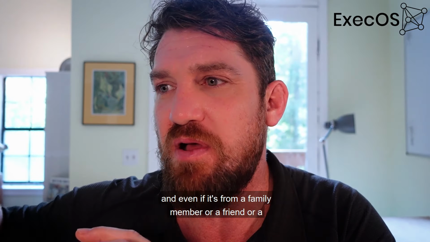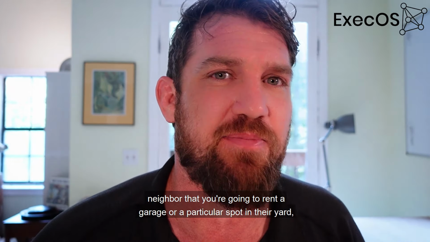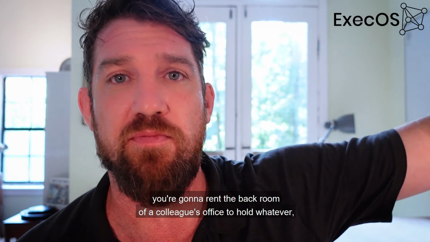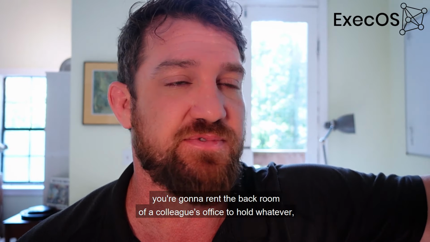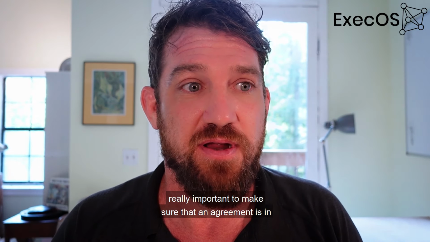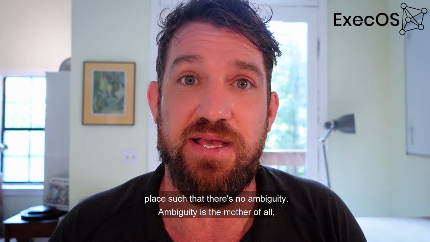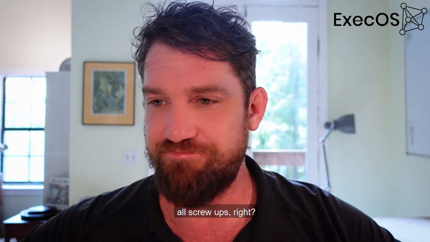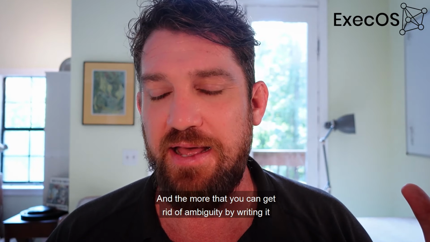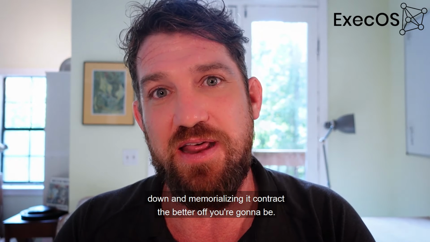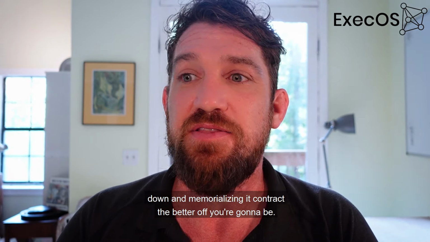And even if it's from a family member or a friend or a neighbor that you're going to rent a garage or a particular spot in their yard, or you're going to rent the back room of a colleague's office to hold whatever, it's really important to make sure that an agreement is in place such that there's no ambiguity. Ambiguity is the mother of all screw ups, right? And the more that you can get rid of ambiguity by writing it down and memorializing it in a contract, the better off you're going to be.